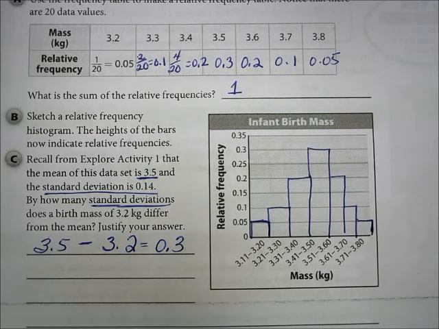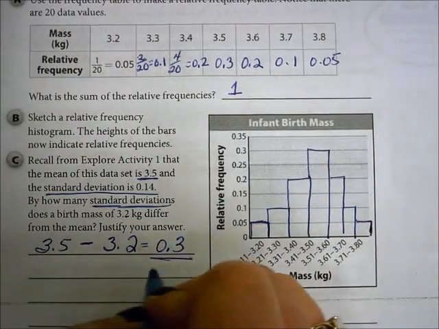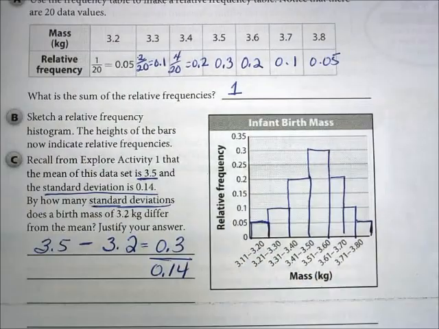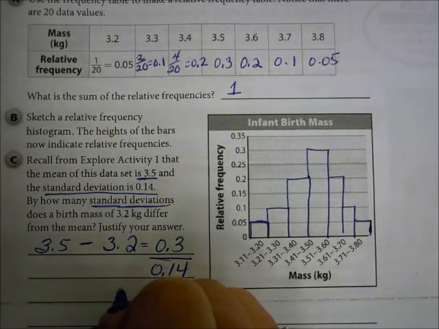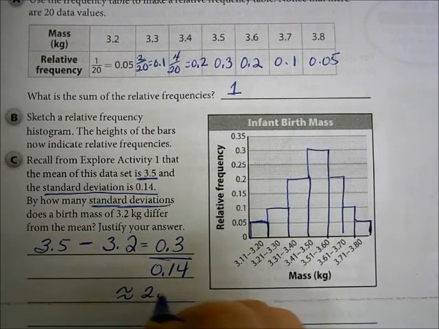How many 0.14s is that? That's division, right? If I say how many of something can go into it, I actually want to divide this by 0.14. How many standard deviations can go into that difference? When you do that, you get approximately 2.1.